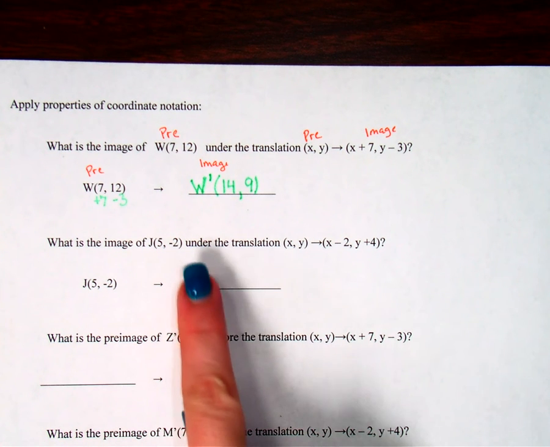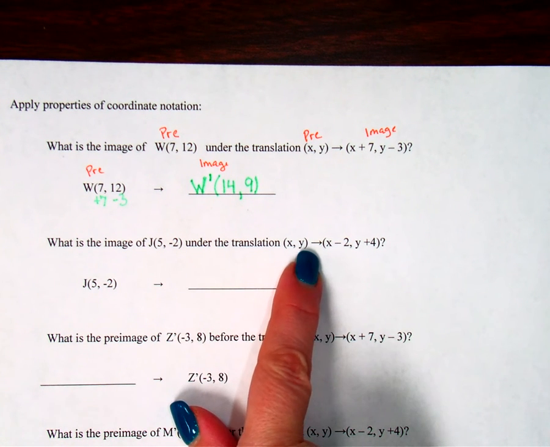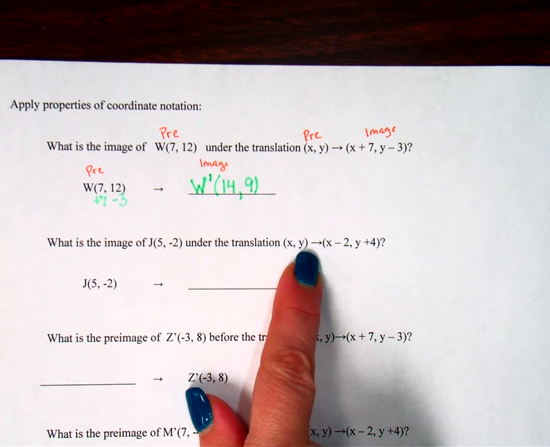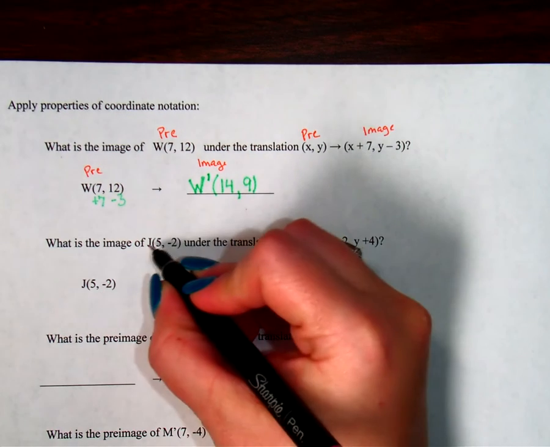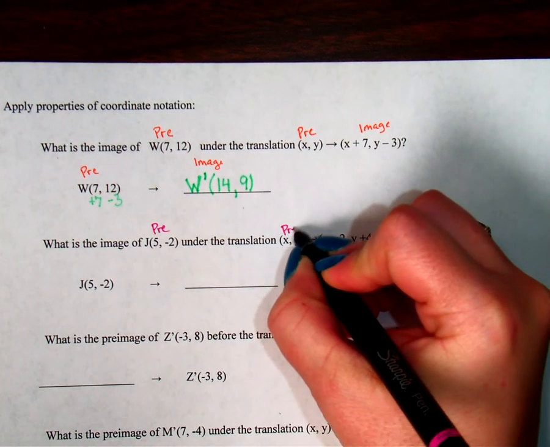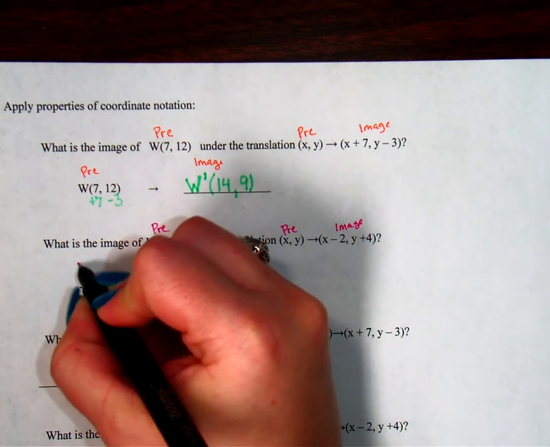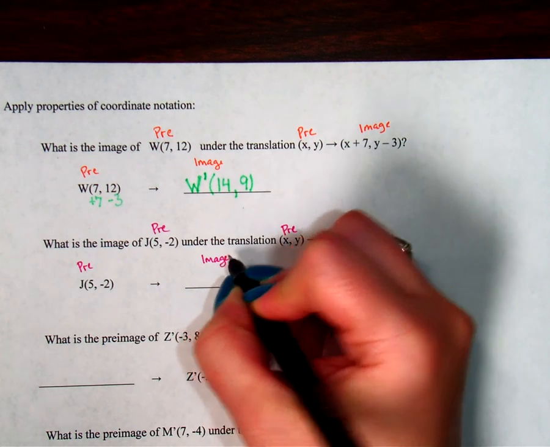What is the image of J, 5, negative 2 under the translation (x, y) translates to (x minus 2, y plus 4)? So in this one, when I look at this, I can tell that because there's no prime, this is my pre-image, and I'm trying to find the image.